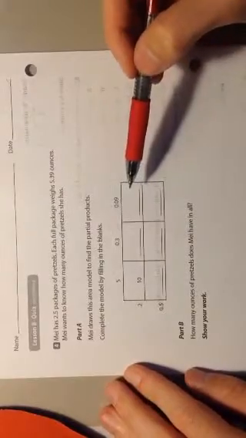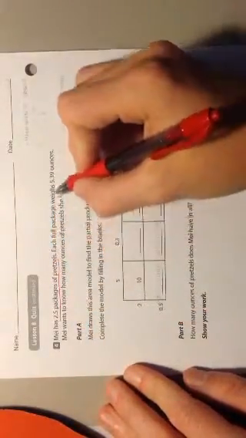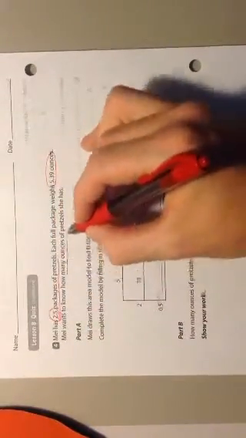Okay, question 4 is a two-part question. It has part A, part B. Part A involves the area model. So Mia has 2.5 packages of pretzels. Each full package weighs 5 and 39 hundredths ounces. Mia wants to know how many ounces of pretzels she has. So circle the number. The question is how many ounces.